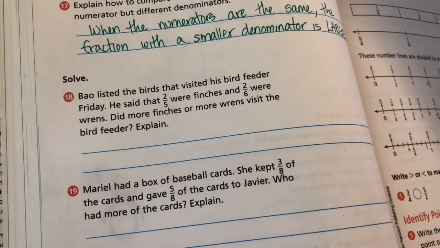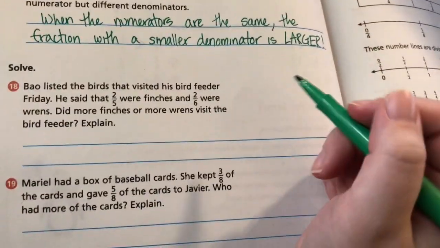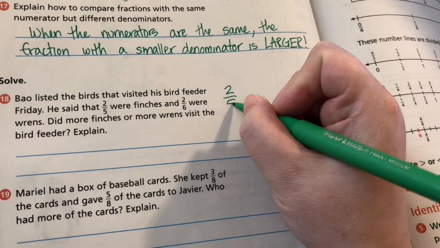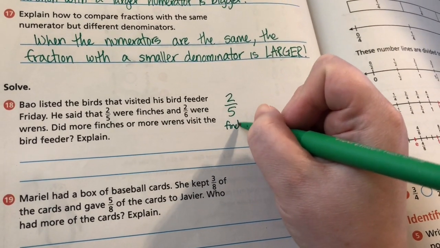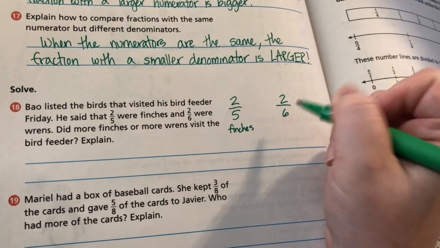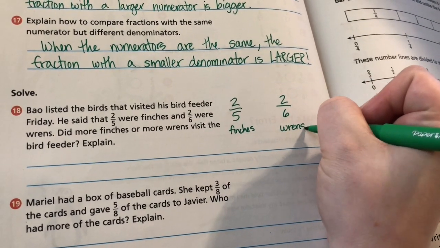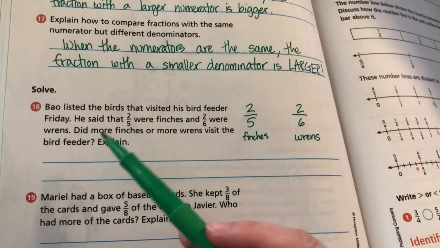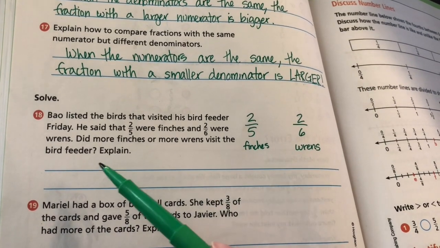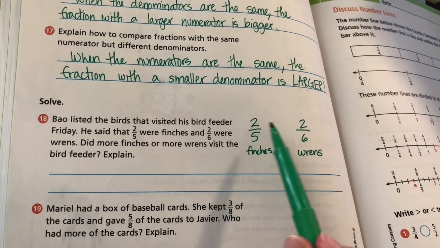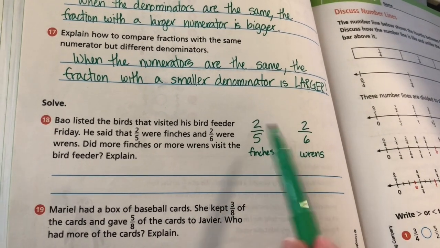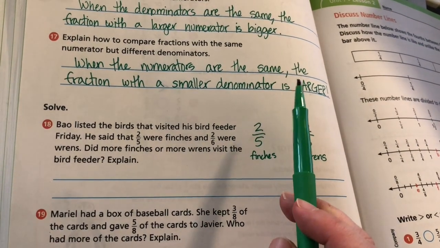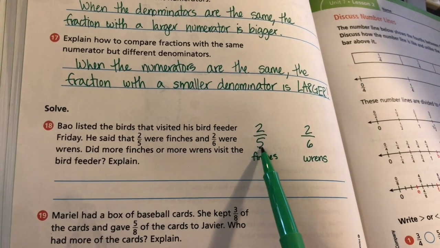Okay. Bale, interesting name, Bale listed the birds that visited his bird feeder Friday. He said that 2/5 were finches and 2/6 were wrens. Now over here, I'm making notes. I'm making sense of my word problem. That's going to help me a lot. Did more finches or more wrens visit the bird feeder? So it looks like our two fractions have the same numerator. So that means that we're doing rule number 2. When the numerators are the same, the fraction with the smaller denominator is larger.